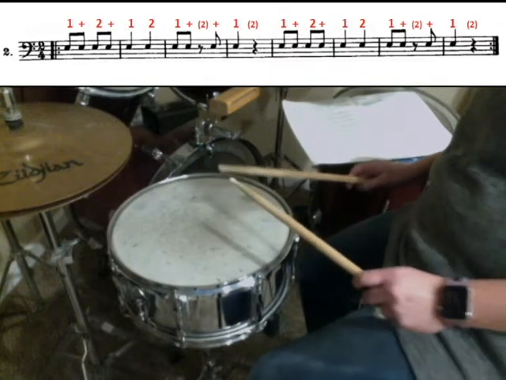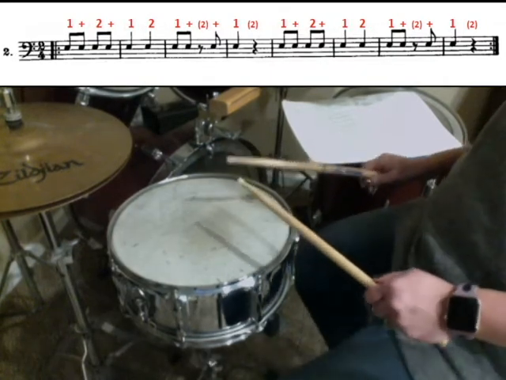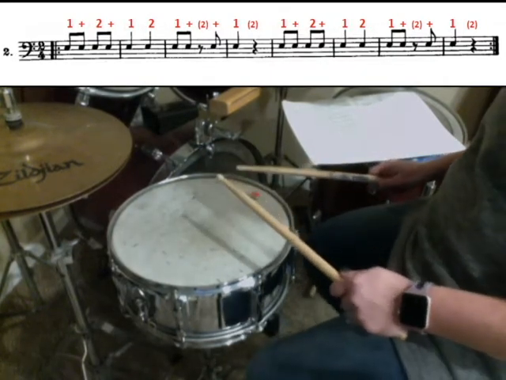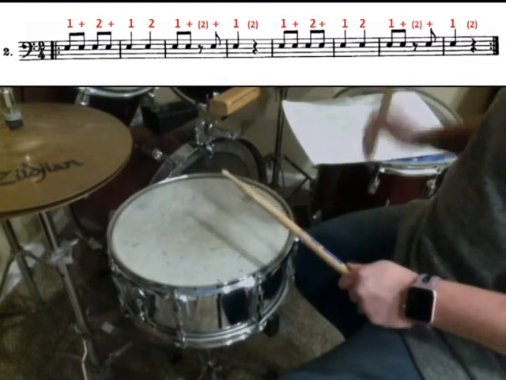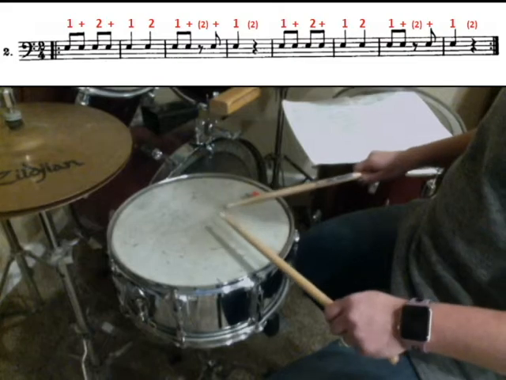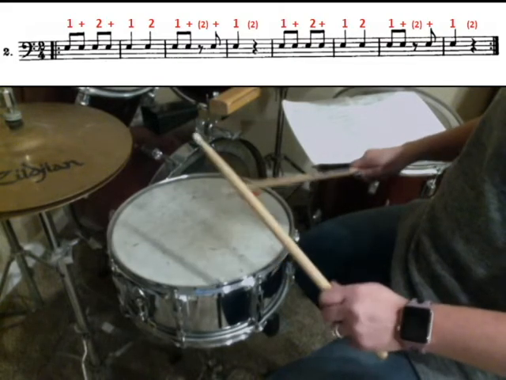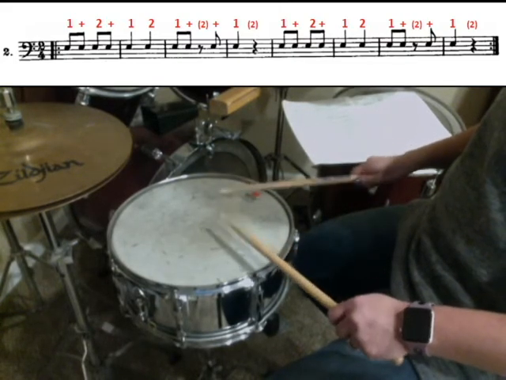Here's song number 2. Again, it's in 2, so we're only counting to 2 beats. The first few measures sound like this. 1 and 2 and 1, 2. Let's just play that so far. Ready? Play. 1 and 2 and 1, 2.